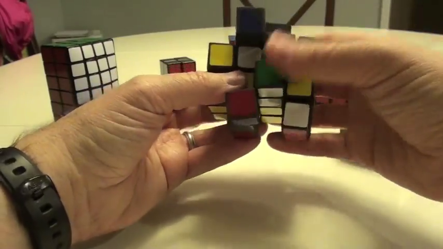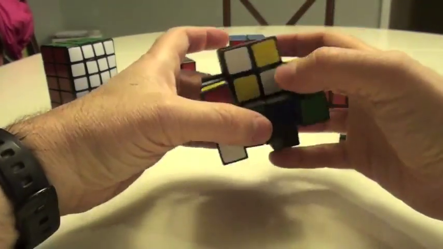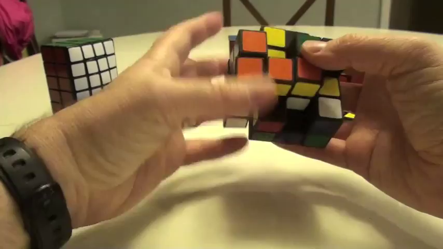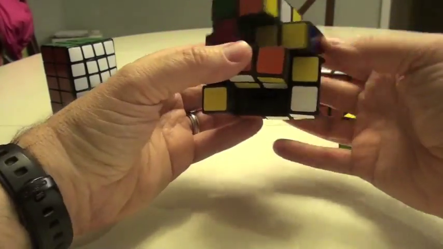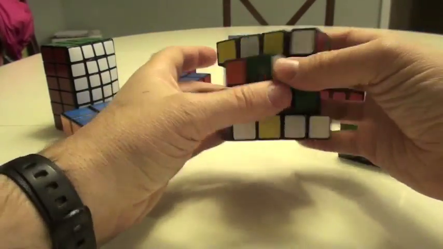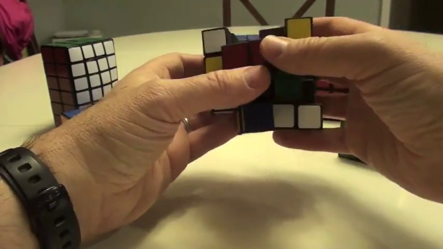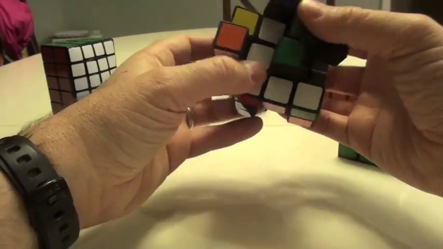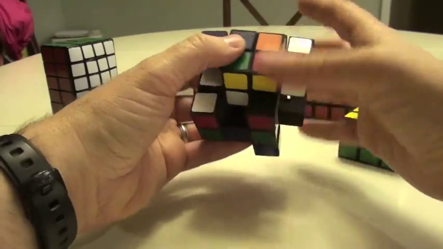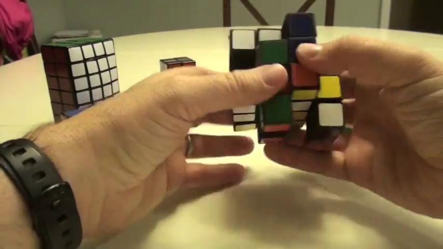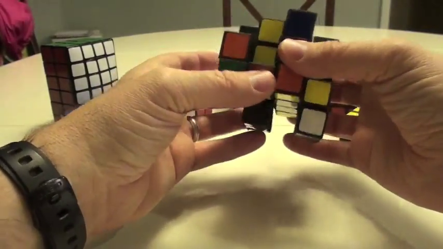Now take a look at what I'm doing here. This is now bandaged down to the point of being a 2x2. I can only make 2x2 moves at this point. Everything else is bandaged, so I've already got my 2x2. Okay, so pretty good. That seems to do the trick.